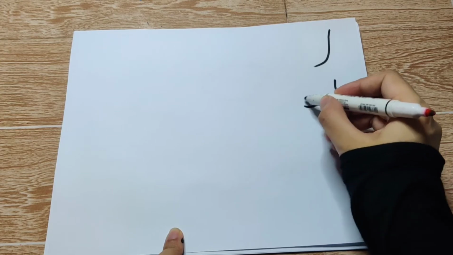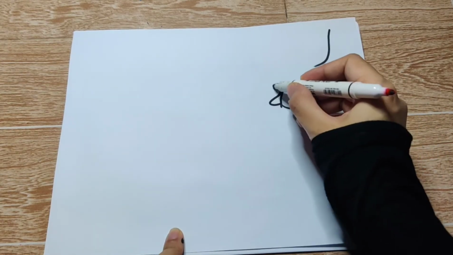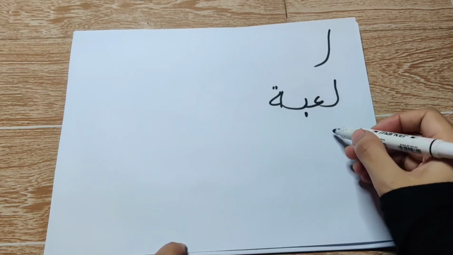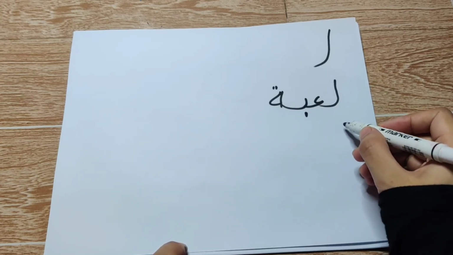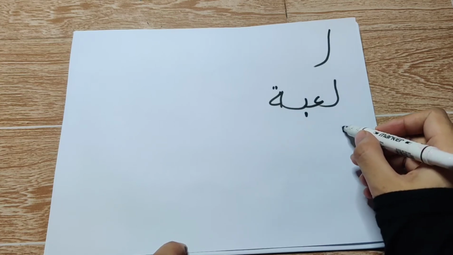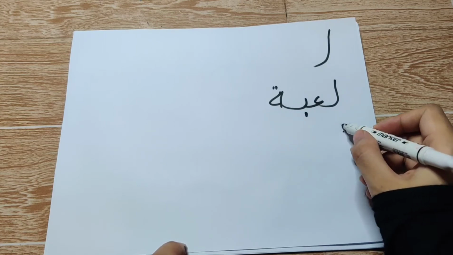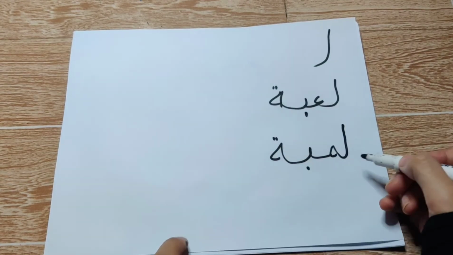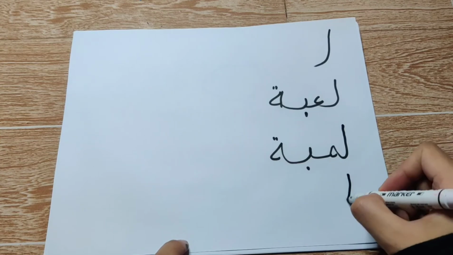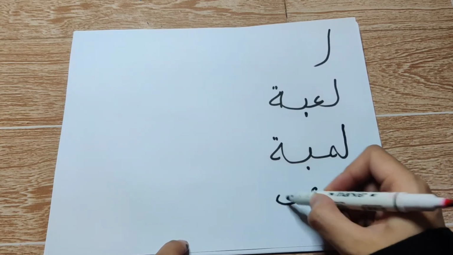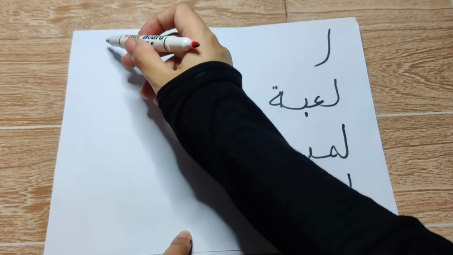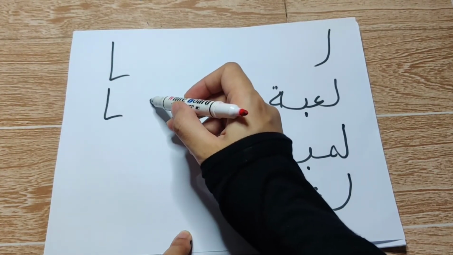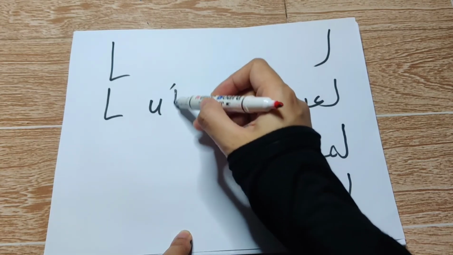Alright, so let's put the lam, la, lu, li, in words so that we can use what we've learned. Writing down some examples, it's going to be la, lu'ba, lamba, and la'ib. I'm just showing you how to write it. The first one is lam with mad bil alif, the long vowel, and it's read as la, long. The second one is lu'ba, which means a toy.